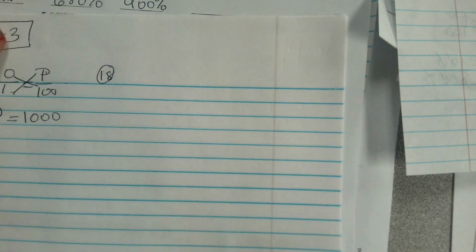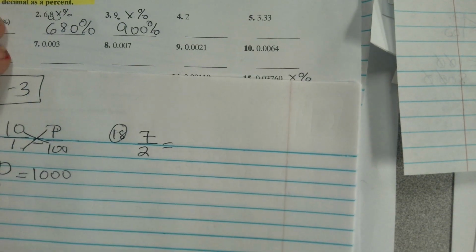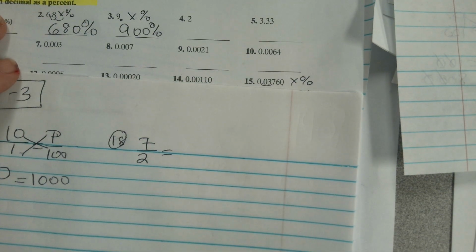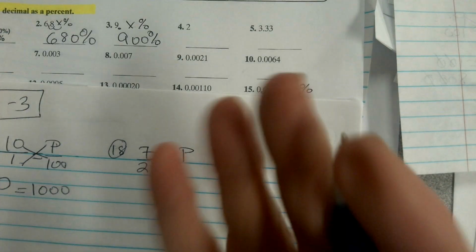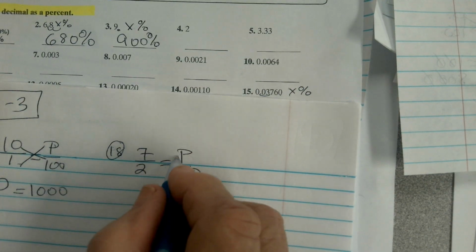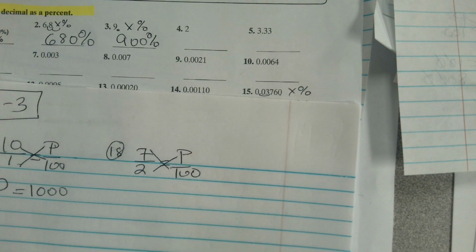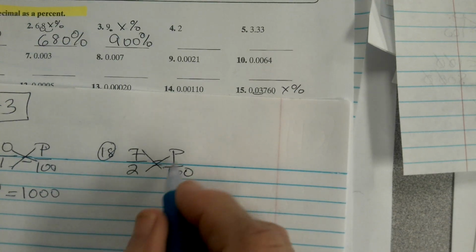7 over 2, number 18. I'm going to put my 7 over 2. And do I have a percent right now? No. So I'm going to put what? I'm going to bring in my P over 100. And then cross multiply. This time when I get my percent, they want you to leave the answer not as a fractional remainder, as a decimal remainder.